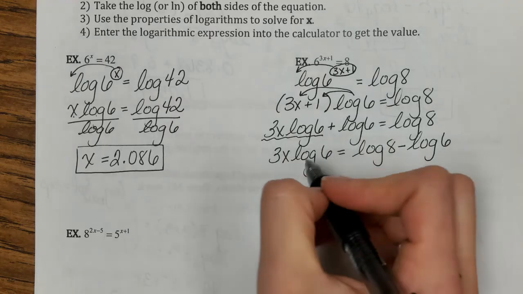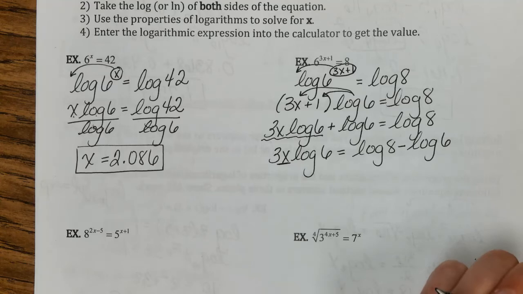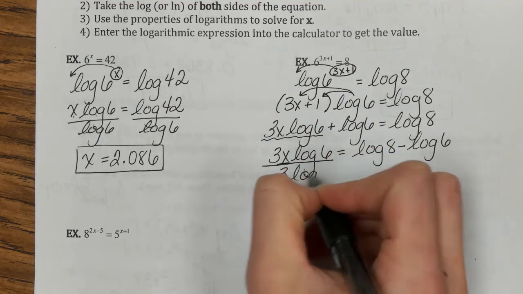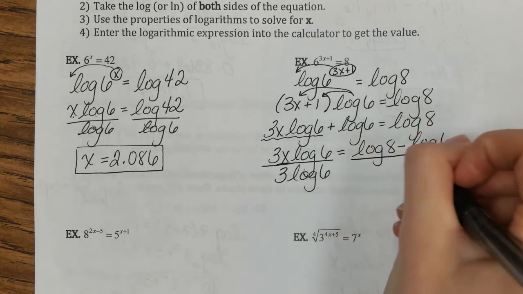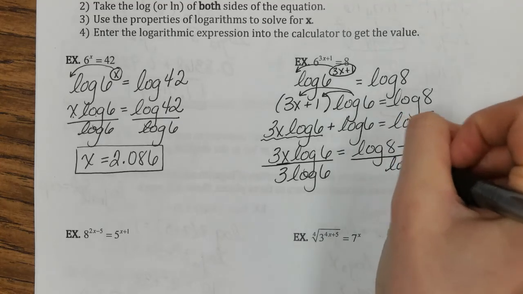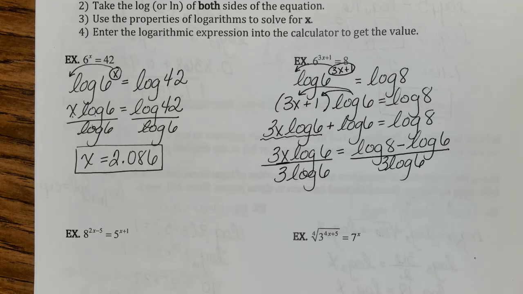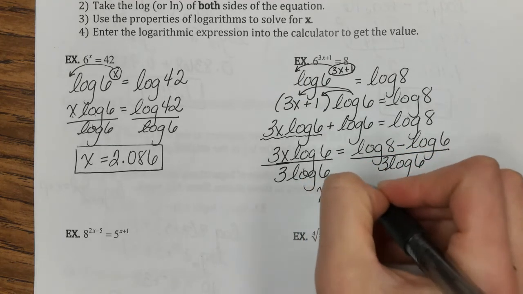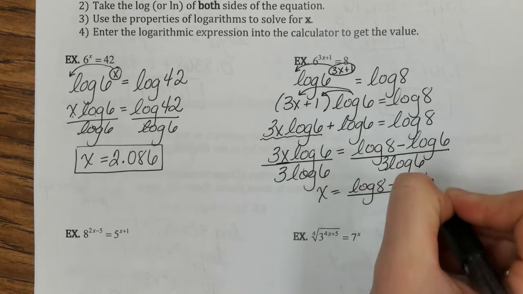Now I want x by itself, so what am I going to do? Divide by 3 log of 6. I take care of that all in one step. Okay? So that entire thing in the numerator over 3 log of 6. So x equals log of 8 minus log of 6 over 3 log 6.